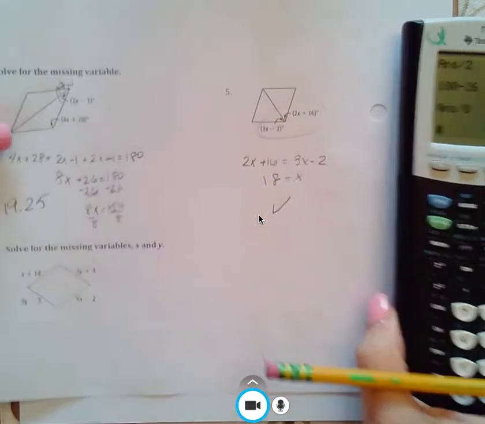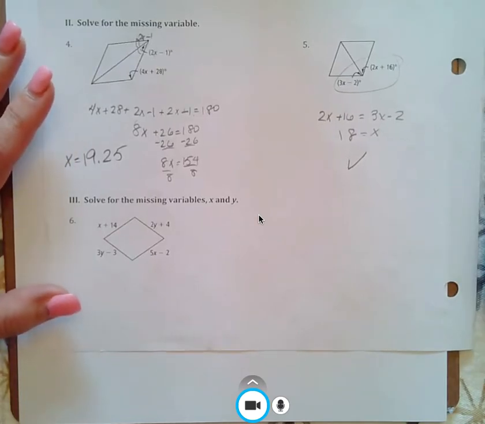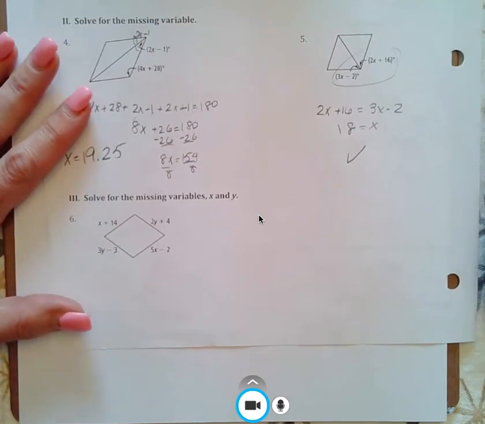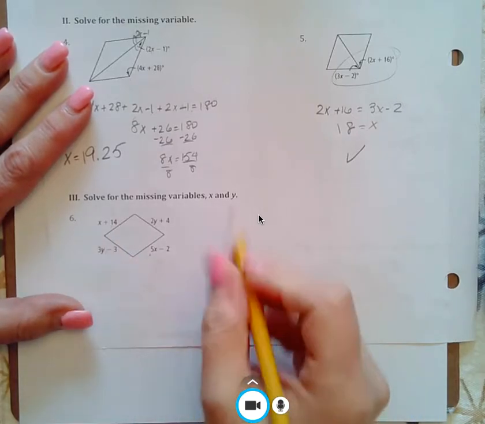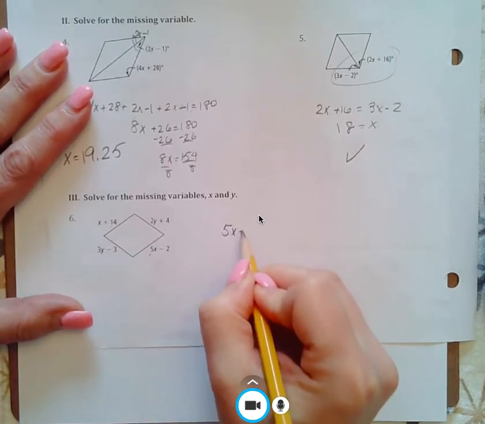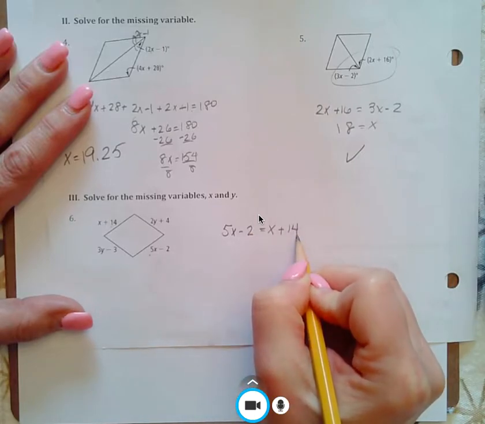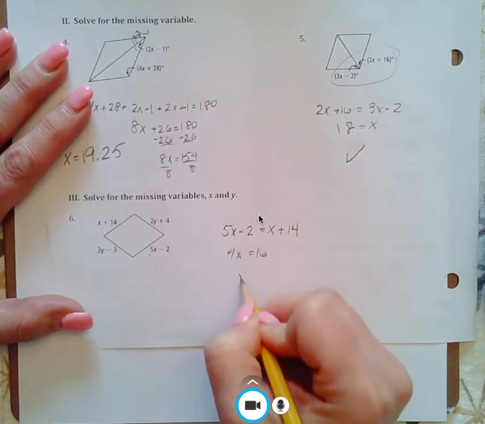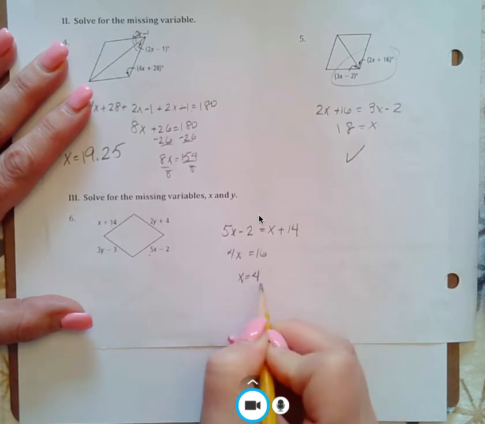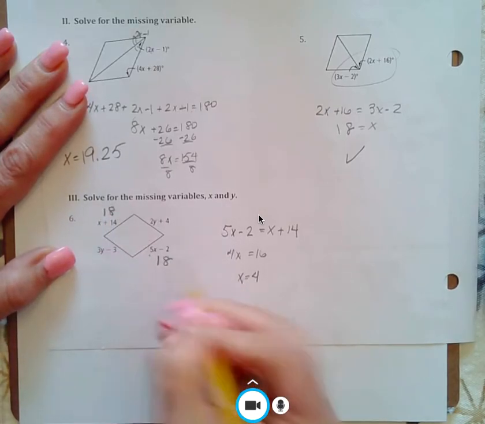That's a good one. Down here, we're going to solve for the missing variables. Let's see what's going to happen. So now, these guys are across from each other. Those are my x's. Let's set it up. So 5x minus 2 equals x plus 14. And that's 4x plus 2... I'm going to plug it in because I didn't like what happened last time. 18, 20 minus 2 is 18. Okay, so that works. Let's find the y's.